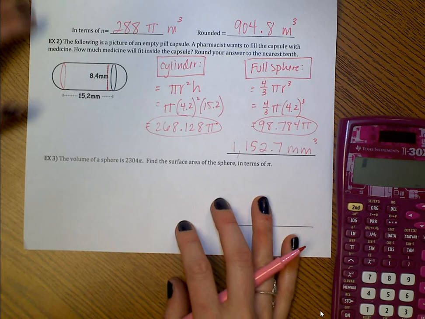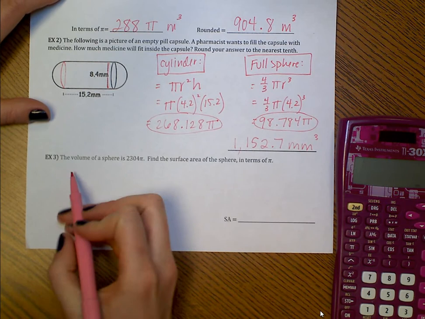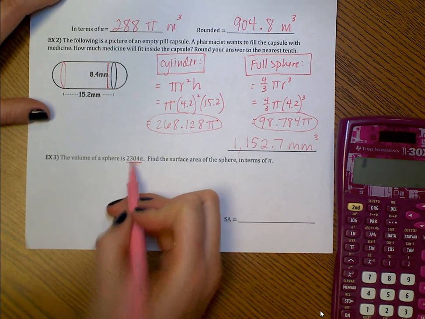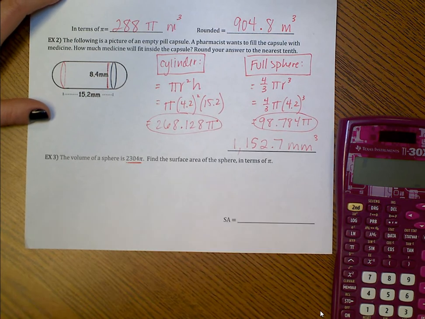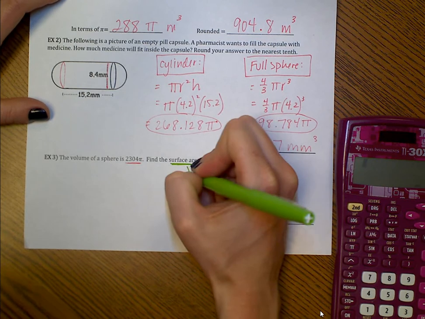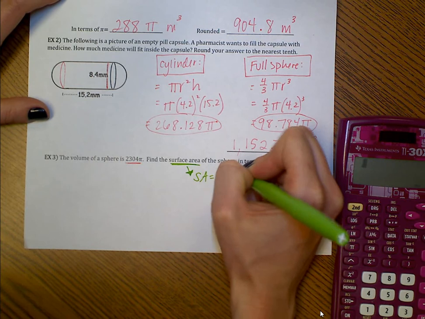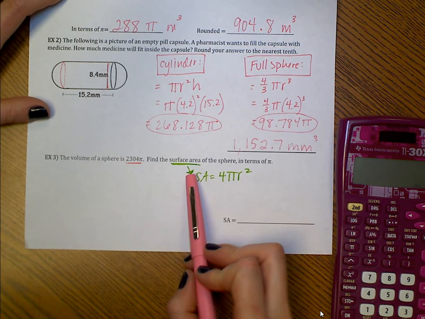Number 3. Oh, this really kicks it up to our level here. They tell me that the volume of a sphere is 2,304 pi. My goal is to find the surface area of the sphere. Okay, so remind yourself, surface area is 4 pi r squared. That's my goal, so I need the radius.